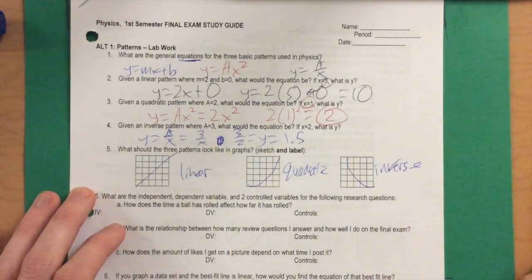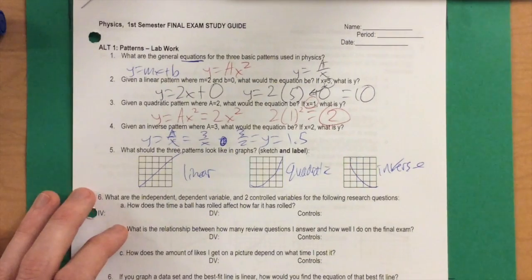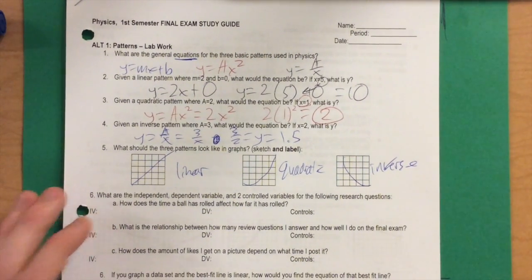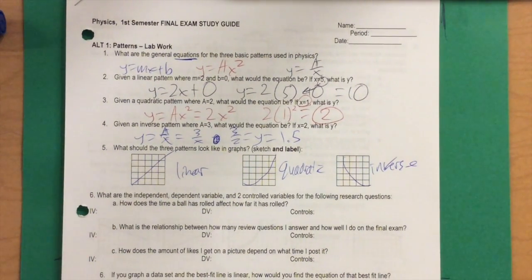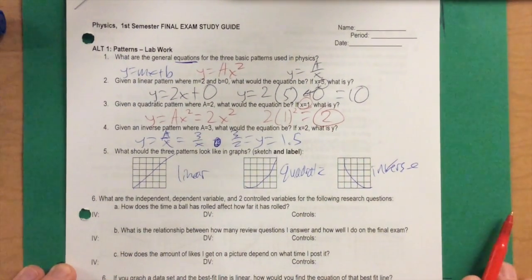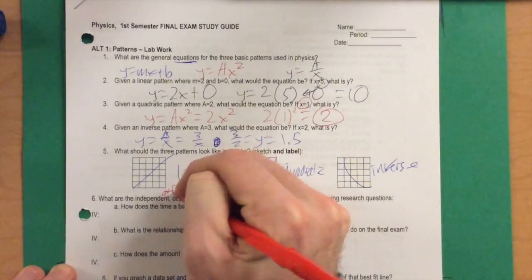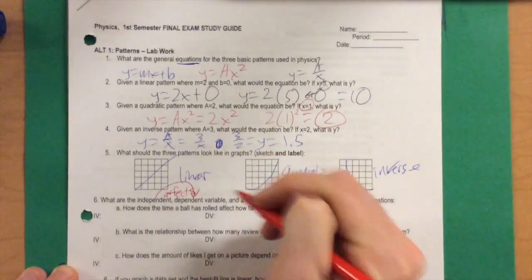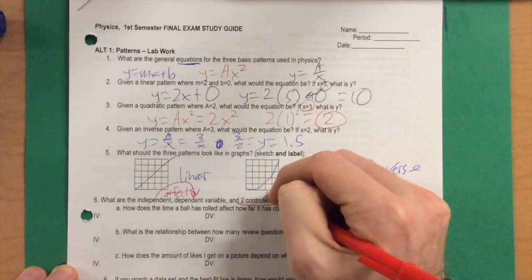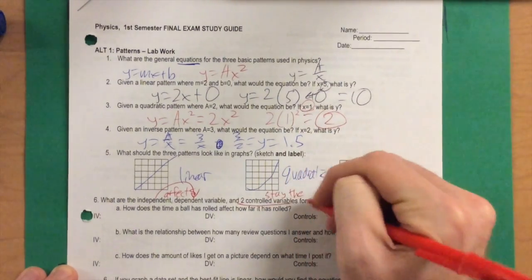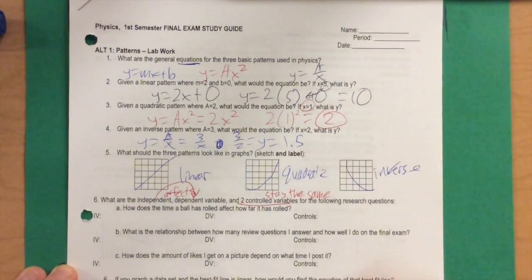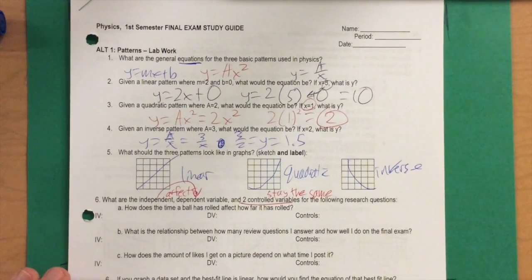So when you're choosing the independent, dependent, and controlled variables, an important question to ask yourself is, how does one variable affect the other? Does one variable affect the other? There's almost always going to be a very clear situation where one has to affect the other. The independent affects the dependent. Controlled variables stay the same because we can't change more than one thing at a time in an experiment and get good results.